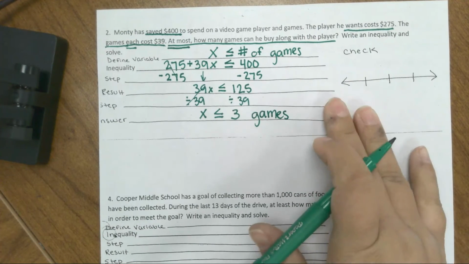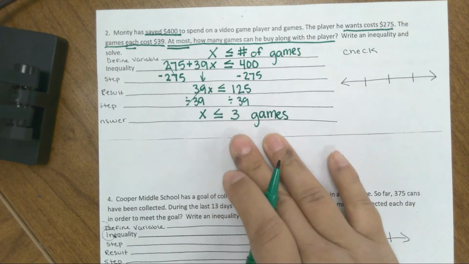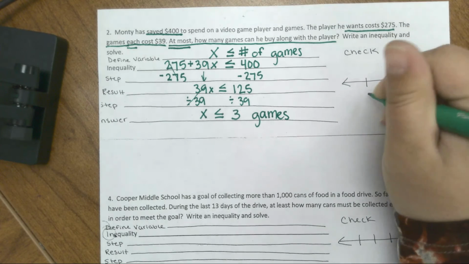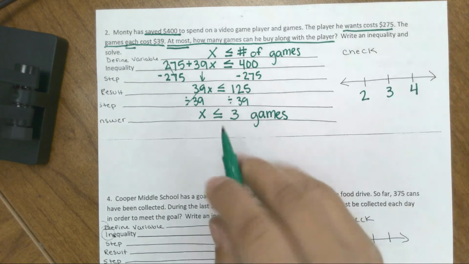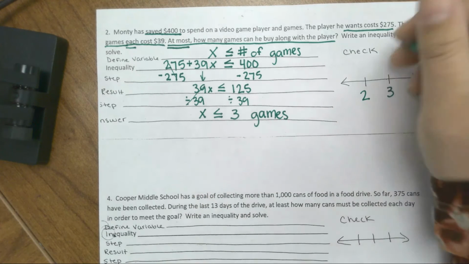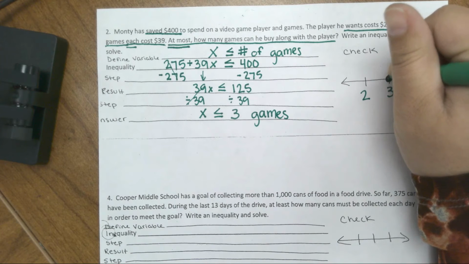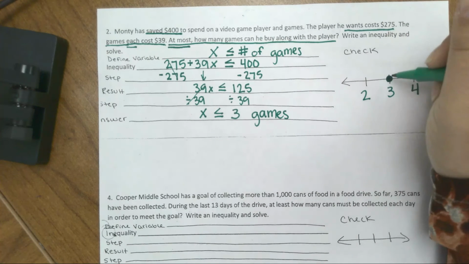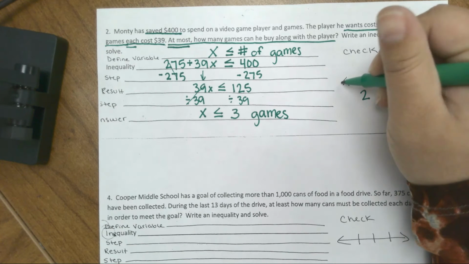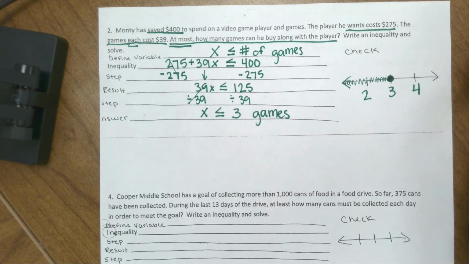So let's finish off with the check. 3 is going to be the number in the middle. We go 1 above, which is 4, 1 below, which is 2. This is going to be a closed circle because it's less than or equal to. And I need everything less than 3. So think, he could buy 2 games, he could buy 1 game, or he could buy no games.